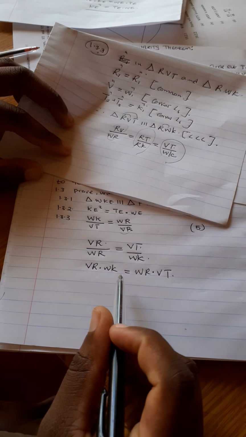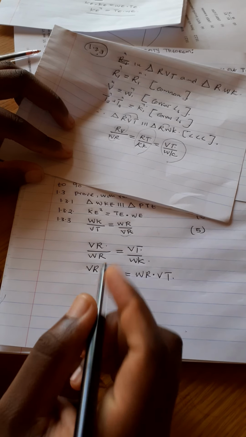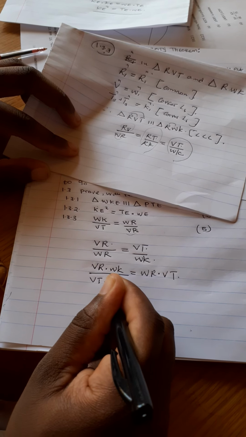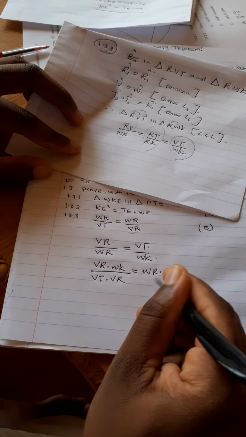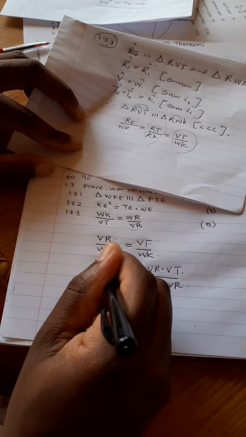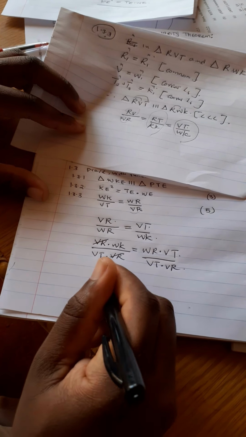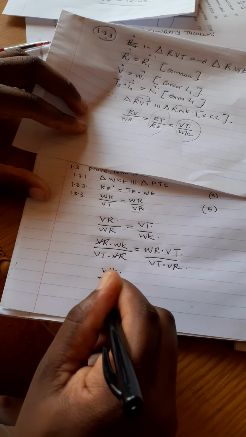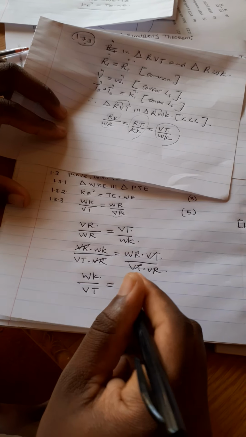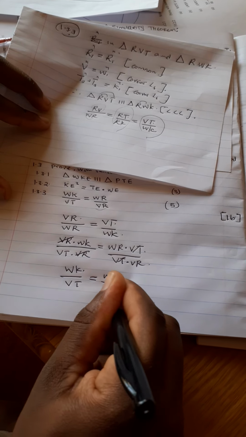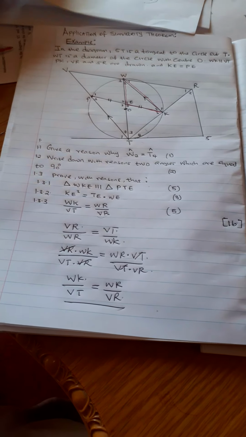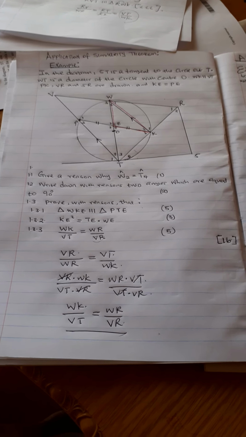Then, because I want my denominators to be VT and VR, I divide everything by VT multiplied by VR. Then VR will cancel and give us a 1. So this side I will have double K over VT, and this side I'm going to have WR over VR. That's it. This is what the question needs you to do.